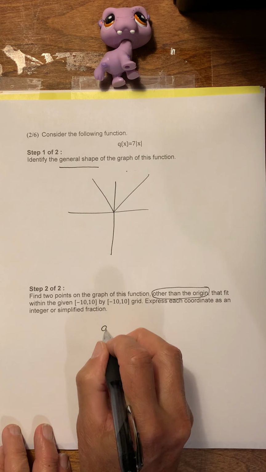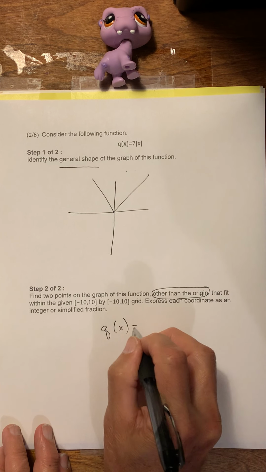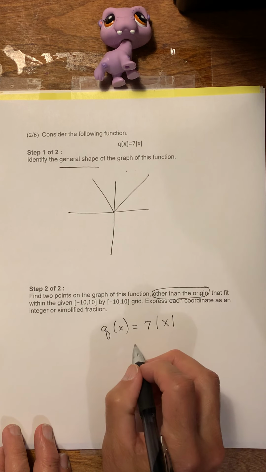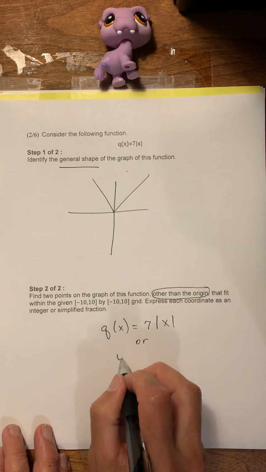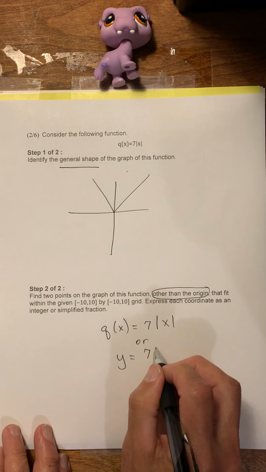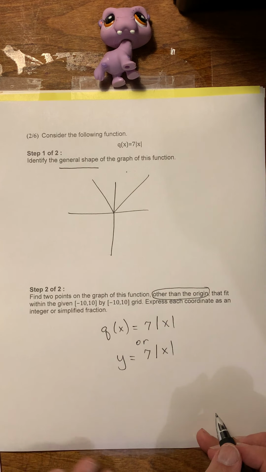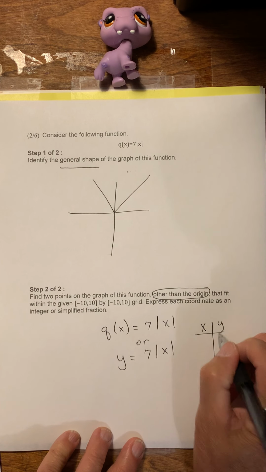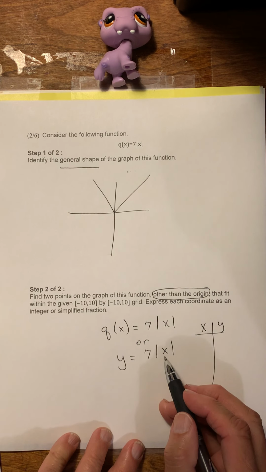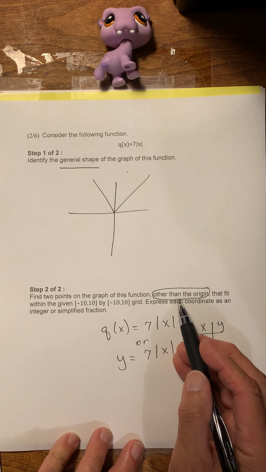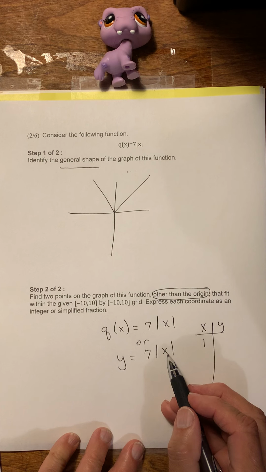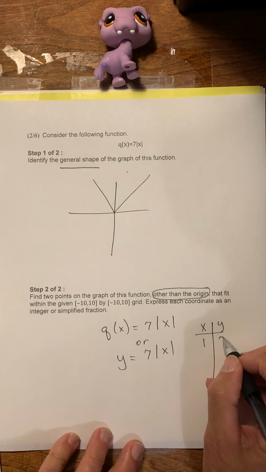So here we go. My q of x is 7 times the absolute value of whatever x is. Remember another way to say this? Y is 7 times the absolute value of x. So I'm going to pick me some x's and find some y's. A good one, I can't pick 0, right? Because that would make the origin. So I'm going to pick 1. Absolute value of 1 is 1. 7 times 1 is 7.